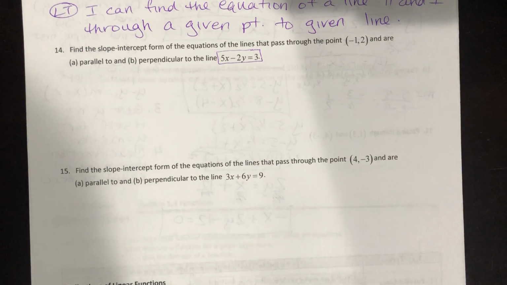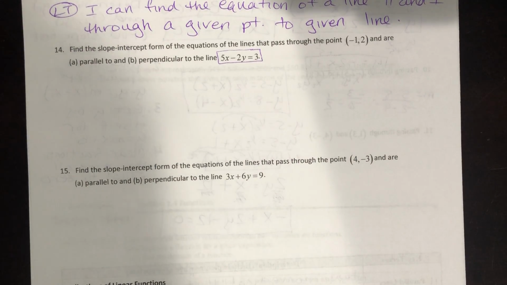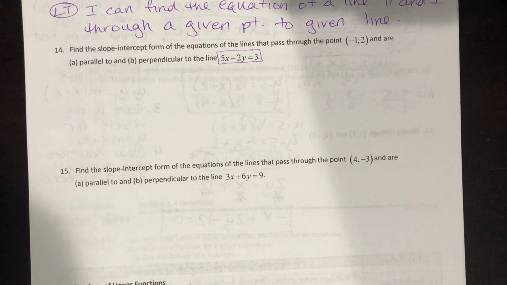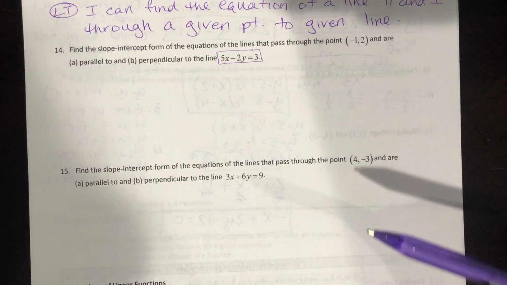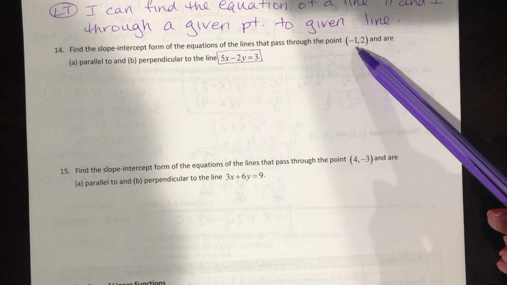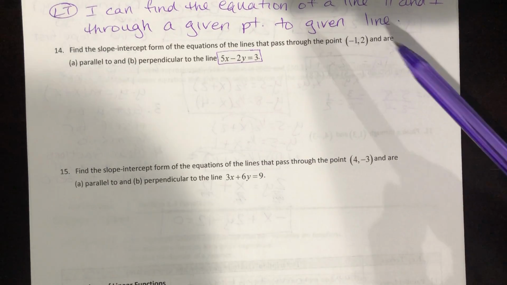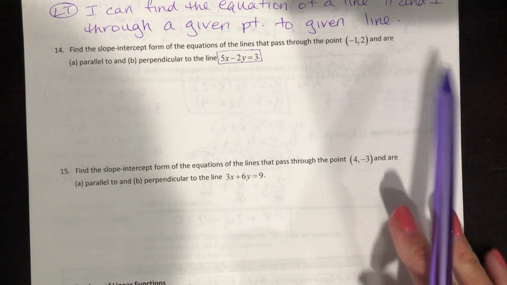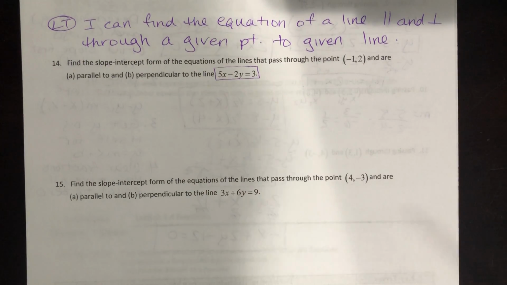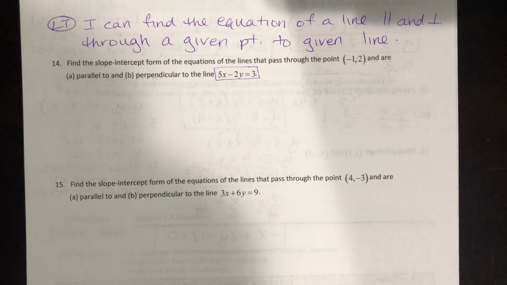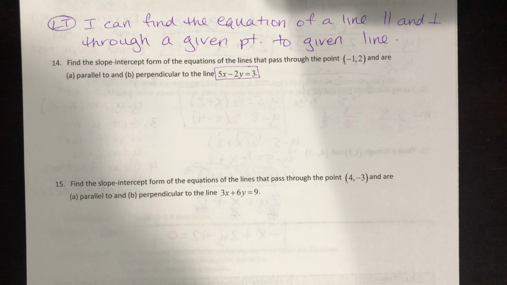I want to figure out, if I graph this line, what would be the equation of the line that goes through this point and is parallel, and then I'm going to do another problem to find the perpendicular. Let's start with my first step, which is to get y by itself.